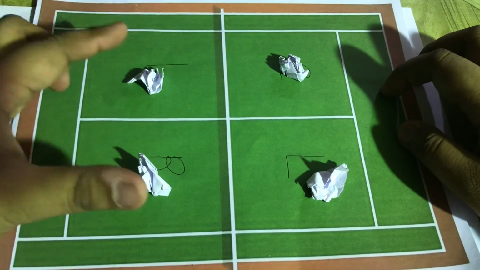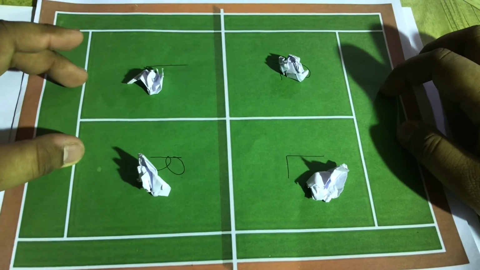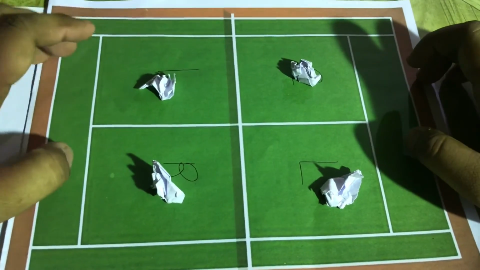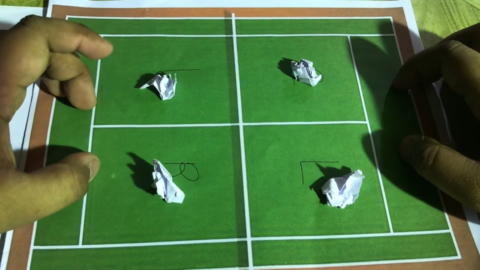If the receiving side wins a rally and gets a point, then this becomes the new serving side. And a reminder, players do not change their respective service courts until they win a point when their side is serving.